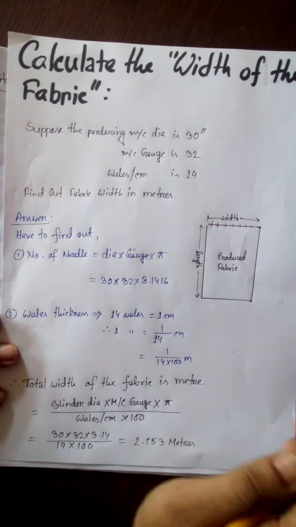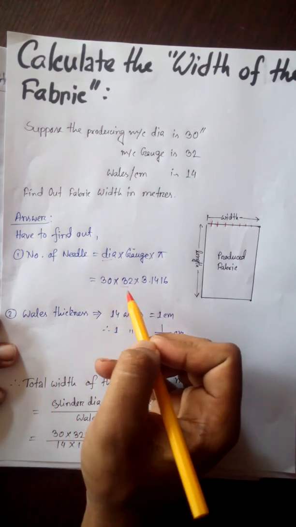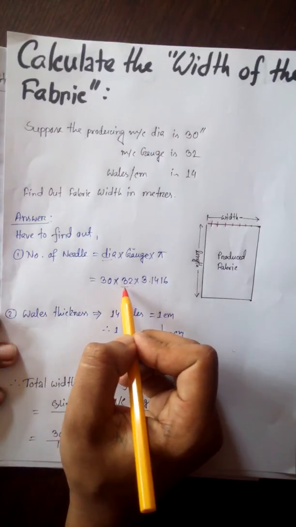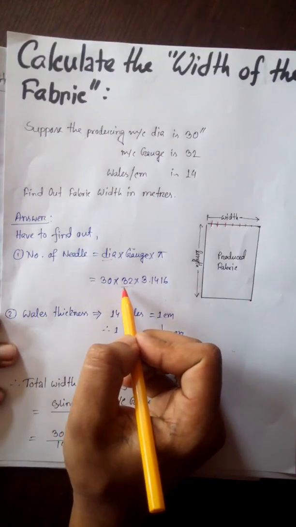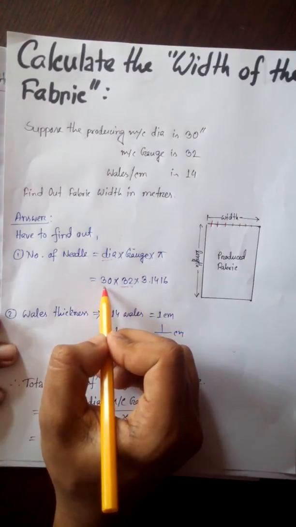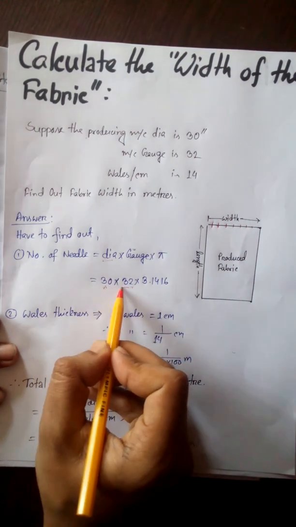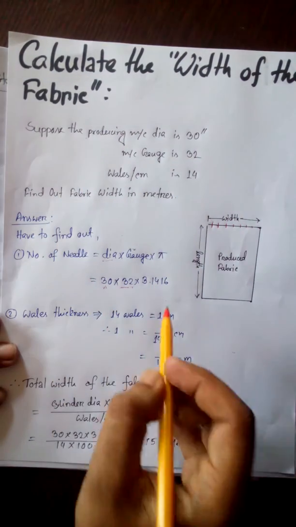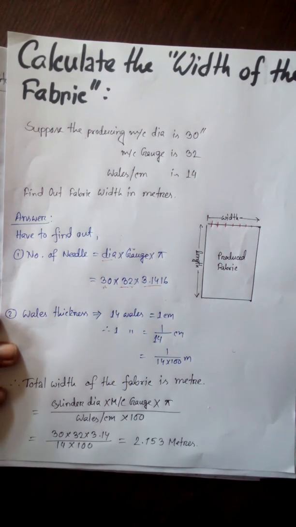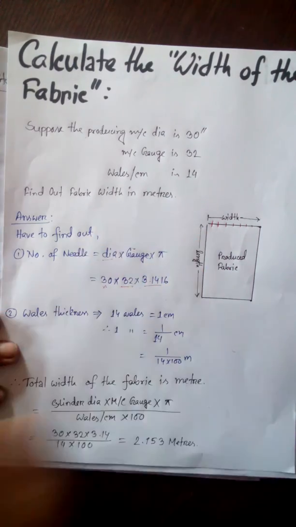To find out the needle, we have to multiply the dia with the gauge. As we know, the gauge means the needle per inch. As it is a 32 gauge machine, in 1 inch of the needle bed there are 32 needles. So in the whole dia, in 30 inch of the dia, there would be that many needles, and as it is a circular dia, we have to multiply it with the value of pi. So if we multiply dia with gauge and with pi, then we will find the number of needles.